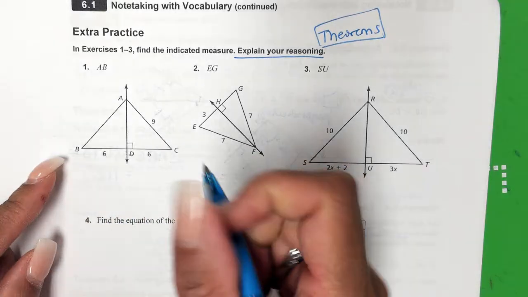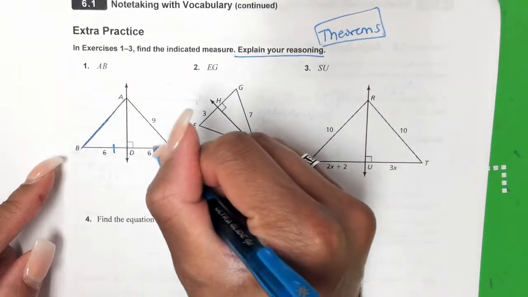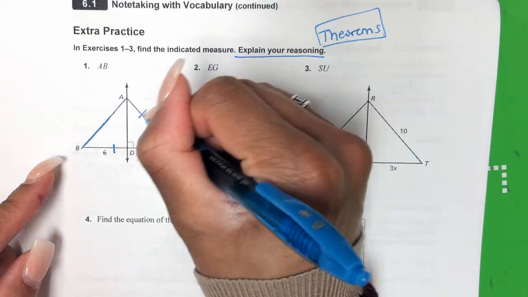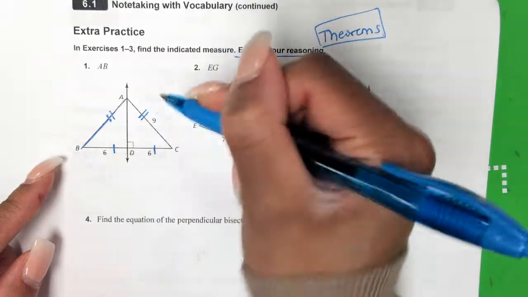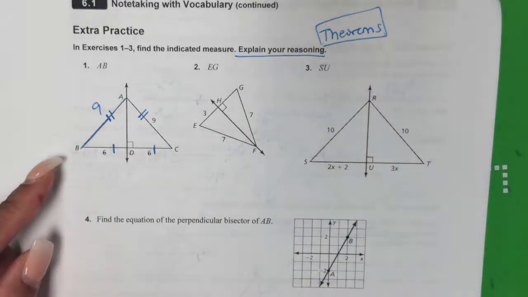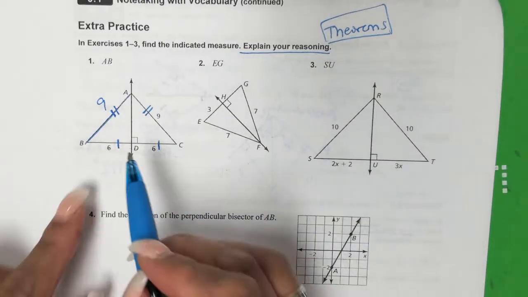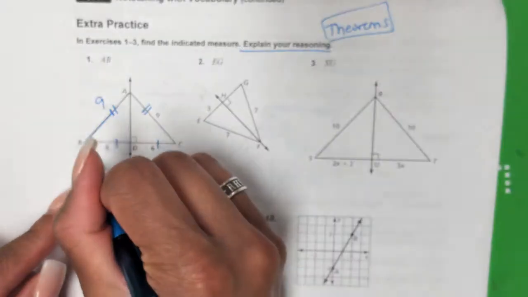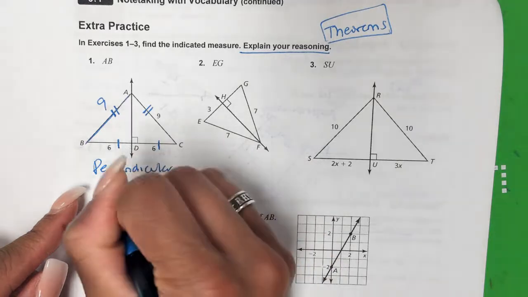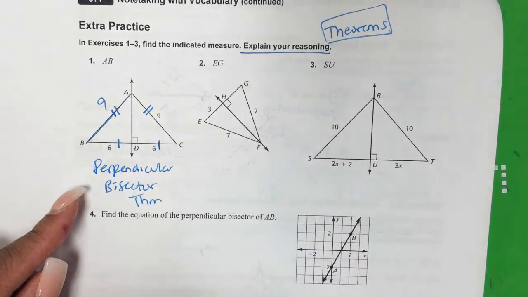So number 1 says find the measure of AB. I'm told that BD and DC are congruent, so that also means that my opposite sides must be congruent. So if AC is 9, then AB must also be 9. And the reasoning for this is I'm given the basis first, so I use perpendicular bisector theorem. That is my reason why.